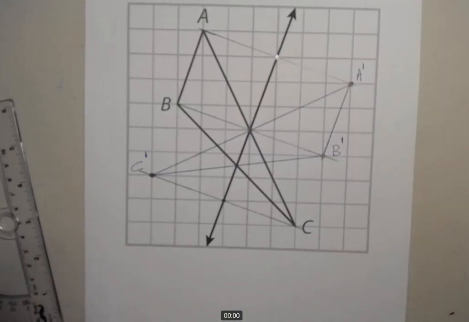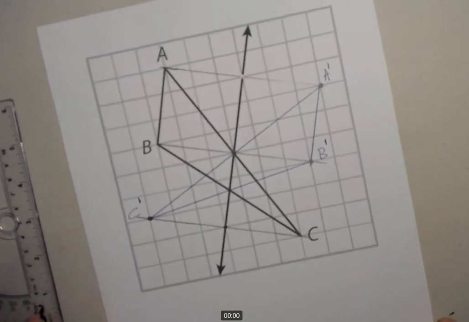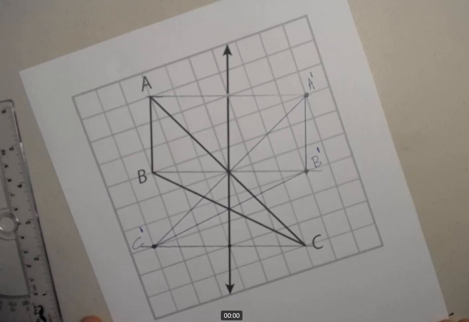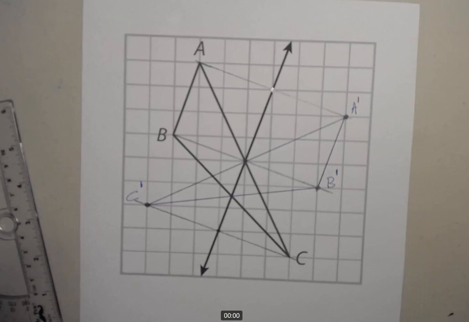Remember that reflections are a mirror-like image. They're symmetrical. So if I kind of turn this way, you can see that we end up with a nice symmetrical design. Okay, I hope that this video helped you to understand how to reflect images across a slanted line.